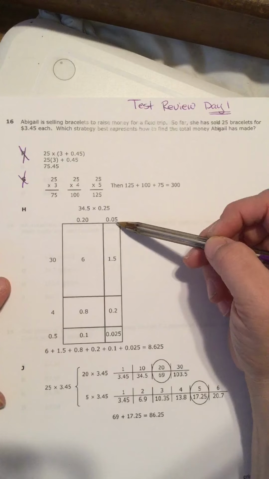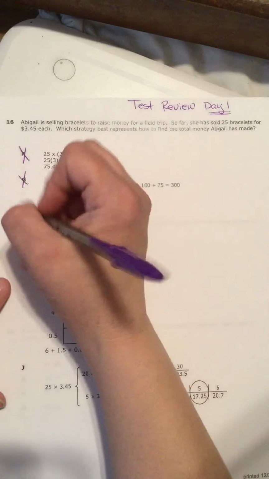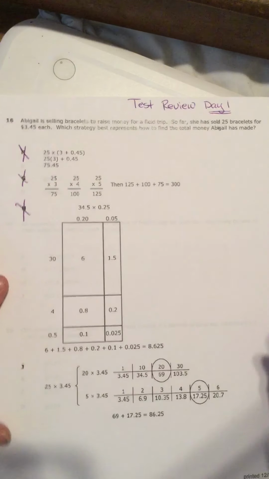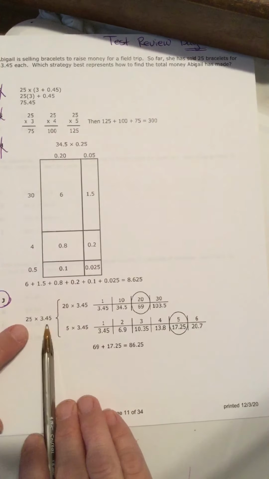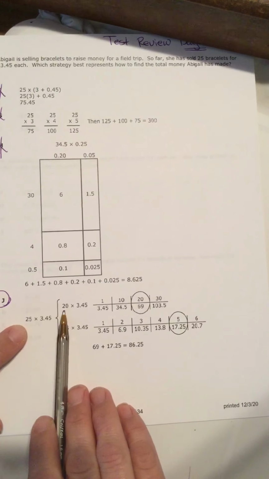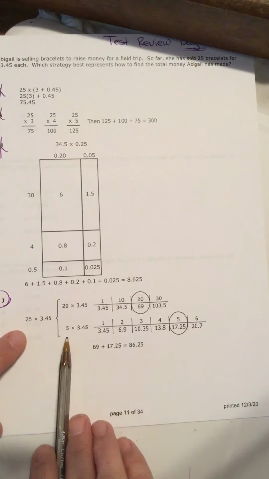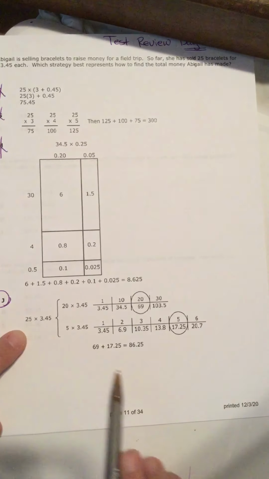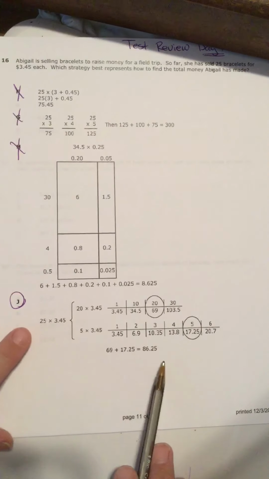20 and 5 tenths. This is 20 tenths and 5 hundredths. No. 25 is not a decimal number. So it has to be H. Okay, so 25 times 3 and 45 hundredths. They did 20 times 3 and 45 hundredths. And then they did 5 times 3 and 45 hundredths. And then combined them. Okay, so they broke it apart.